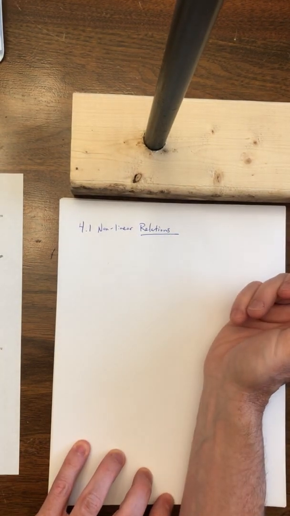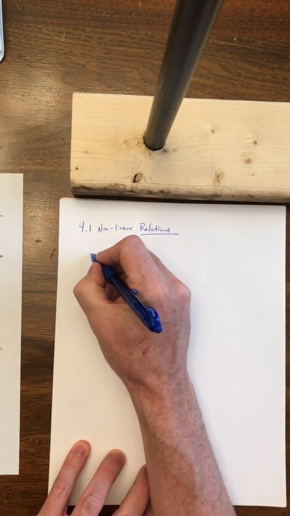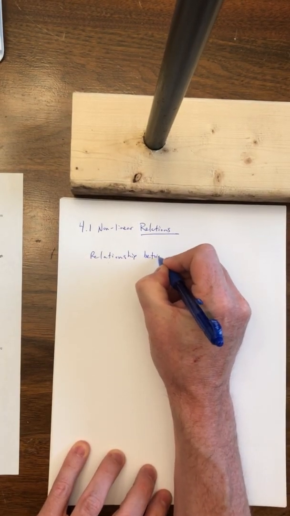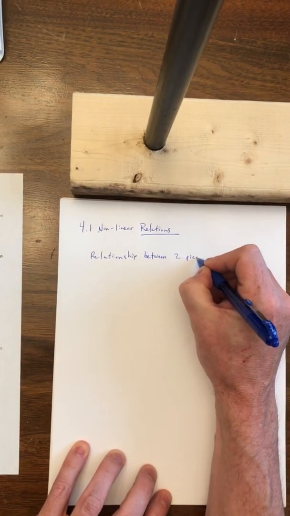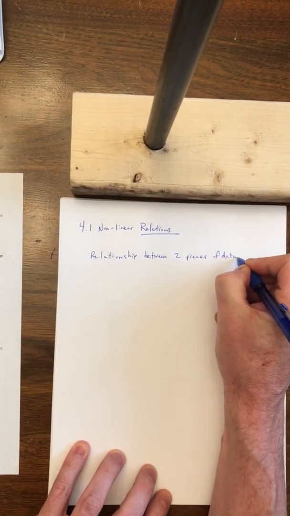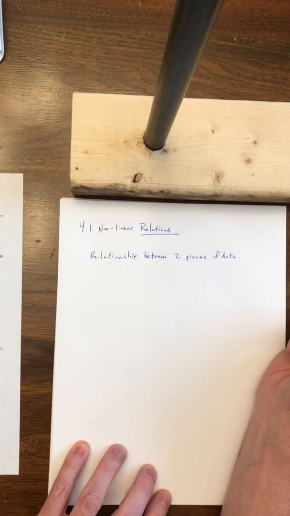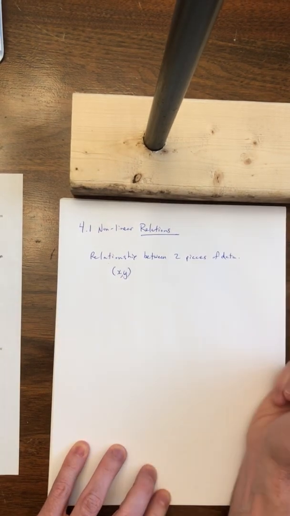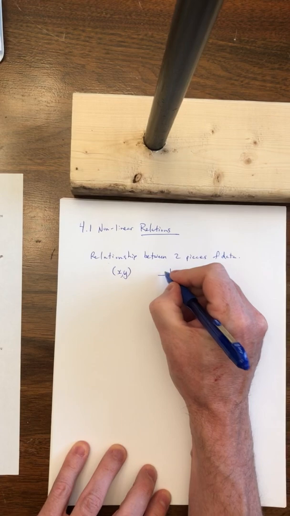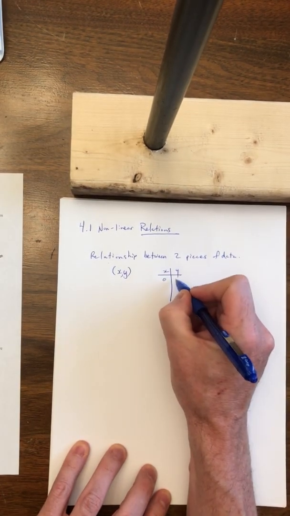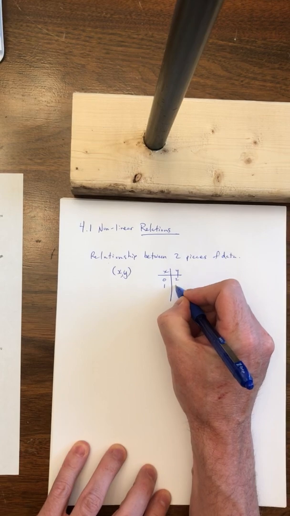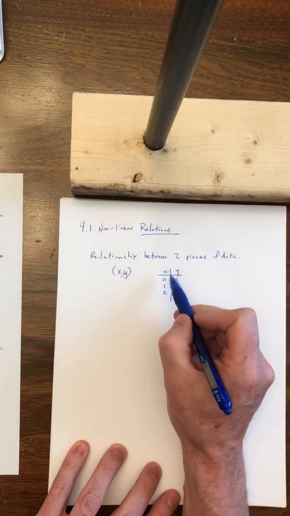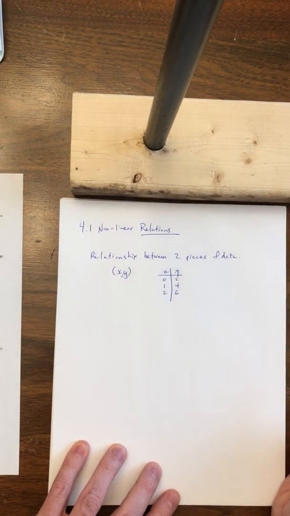When we're talking about relations, we're talking about a relationship between two pieces of data. And we quite often see that relationship in the form of an ordered pair, or we see it on a t-table. When x is 0, y is 2. When x is 1, y is 4. When x is 2, y is 6. And we have this relationship between x and y.